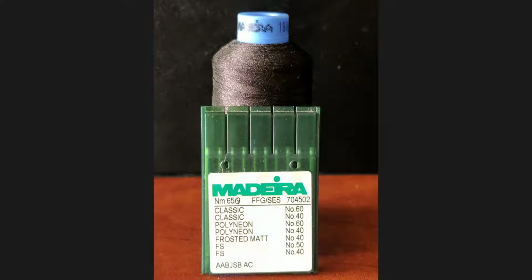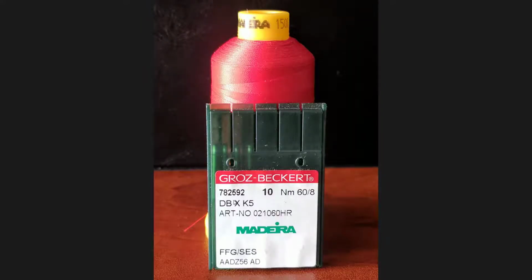If you need something even smaller, and I have actually done lettering that is legible in the space of a quarter, only Madeira makes this type of thread. I call this angel hair. This is a 75 weight thread. It is ultra thin. It is literally angel hair. I recommend using a 60/8 needle.